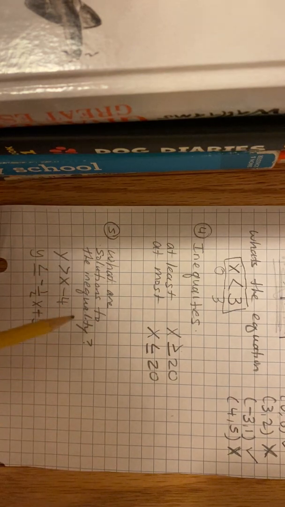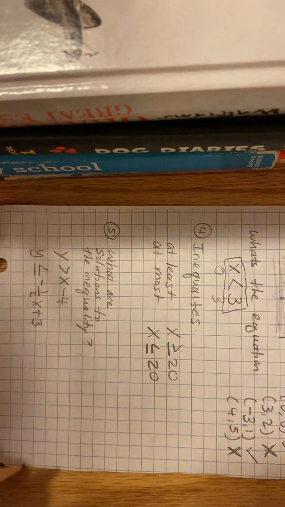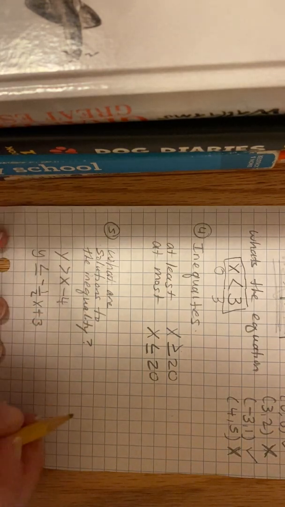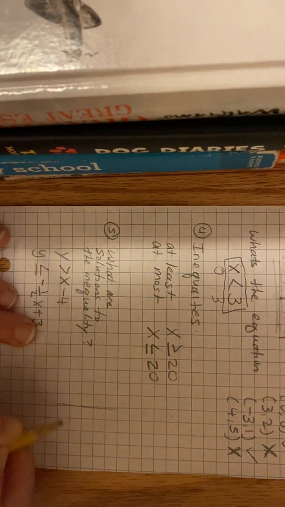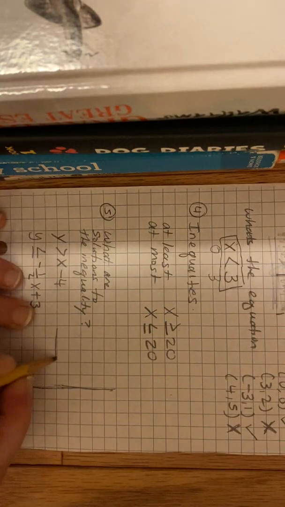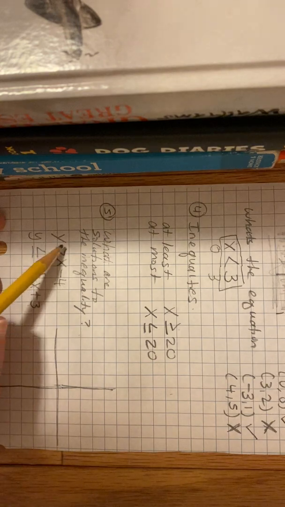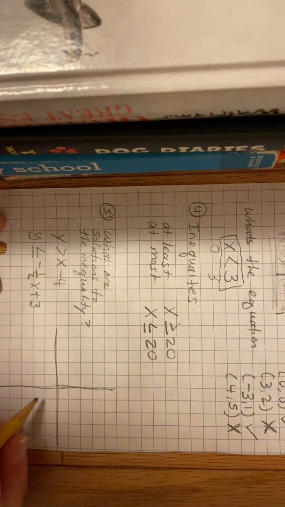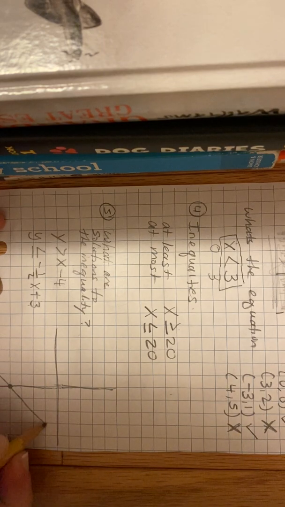Okay, the last one that I want to go over, just because this is going to encompass the section right before it. What are the solutions to the inequality? So I'm going to graph here. I just searched for graph paper. Found some. Okay, so I'm going to graph this first line. It's in slope-intercept form. So the y-intercept is -4. The slope is 1. Okay, I'm going to test the origin.